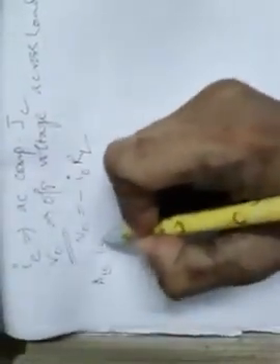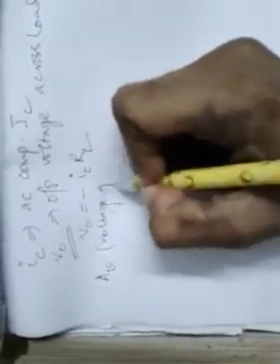So the voltage gain AV of the transistor amplifier is defined as the ratio of the alternating component of the output voltage to the input voltage. It is nothing but VO by Vin. So AV is given by minus ic RL divided by ie Rin, just the ratio of the two, output voltage by input voltage, that is the voltage gain.